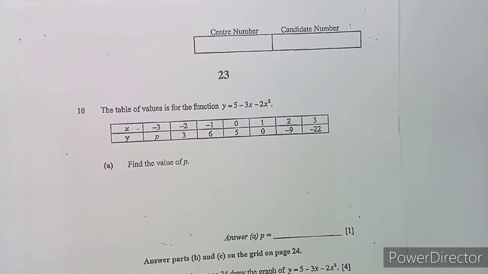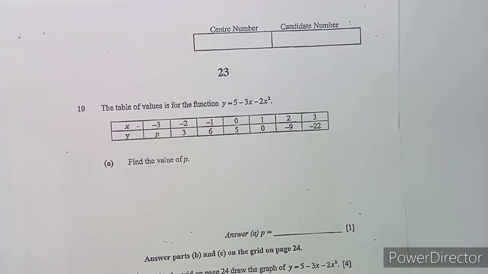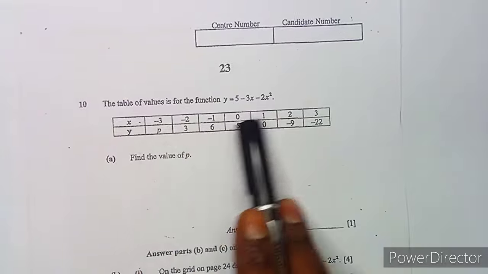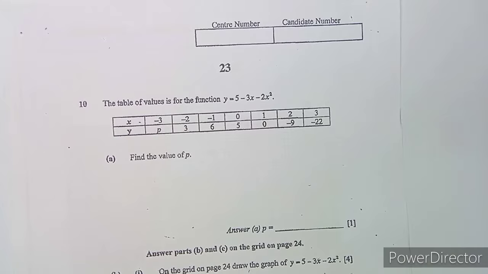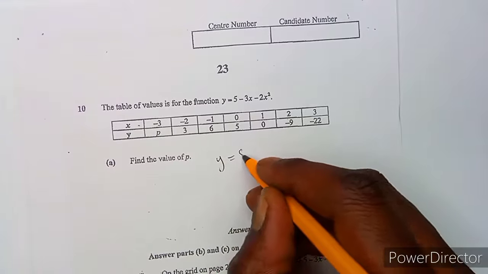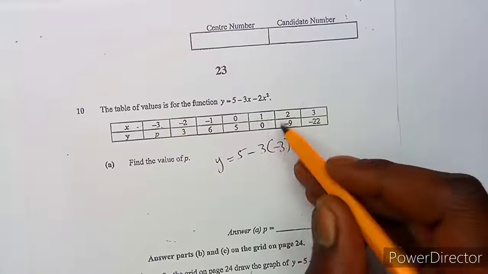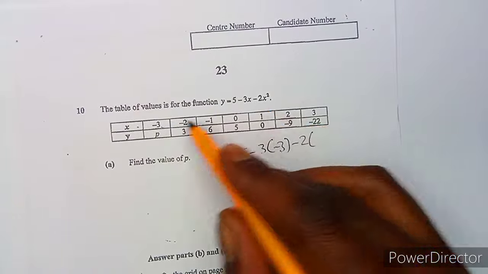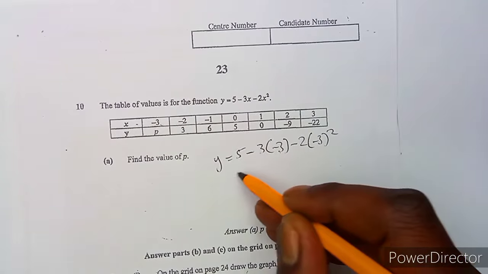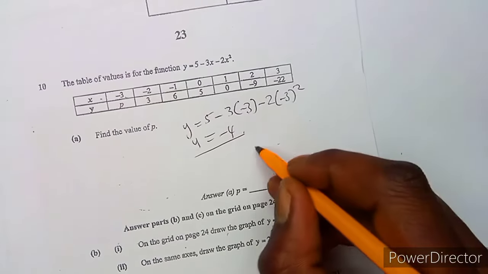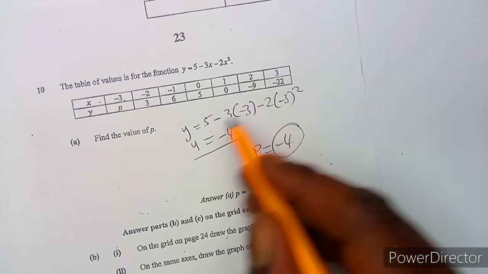Actually, we are given the equation of a quadratic, and then we are given the table, and we need to find the value of p. So to find the value of p, you simply substitute -3 into the equation, guys. It's just a matter of substitution, where y is equal to 5 minus 3 into px, which is -3, then -2 into x, which is -3, so it's -3 squared. You can simplify this even with your calculator directly. y is going to be -4, so that is the value of p, which is -4 here.